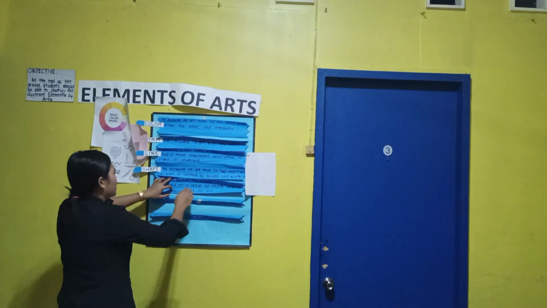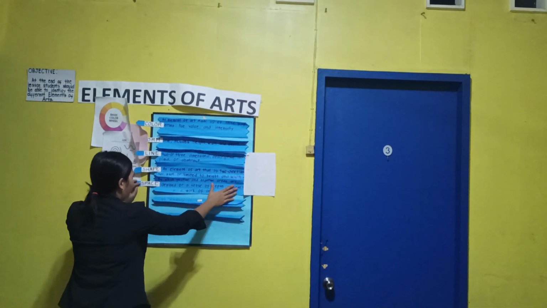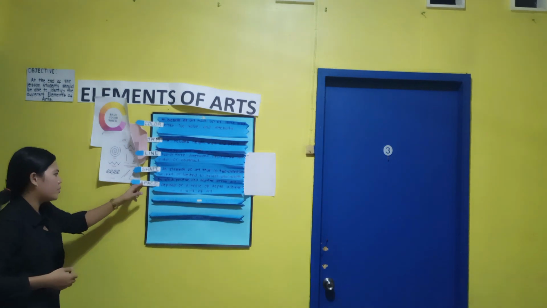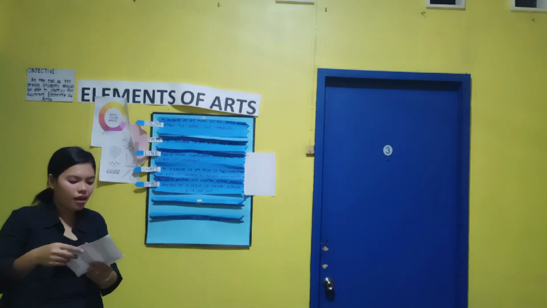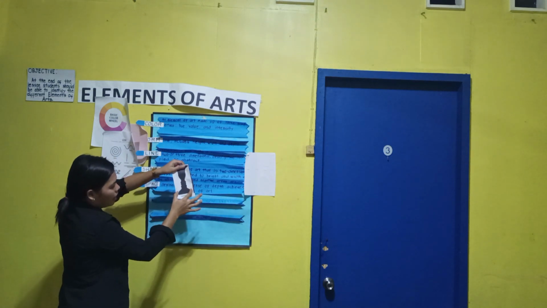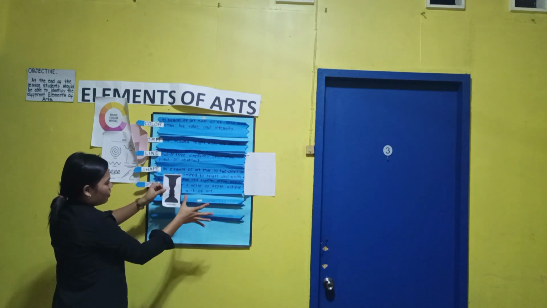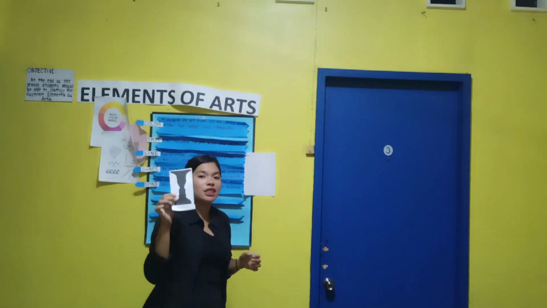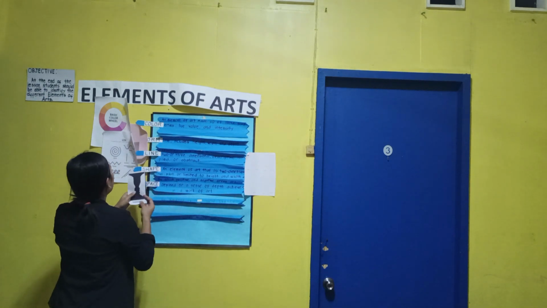So next is space, by which positive and negative areas are defined or a sense of depth achieved in a work of art. So when we see space, it's positive and negative space. So I have an example here. When we see the positive, this one. So the positive here is the area that is clear, and when we see negative, it is the white space. So that is the space. For example, this one.